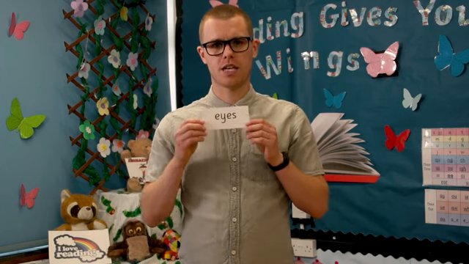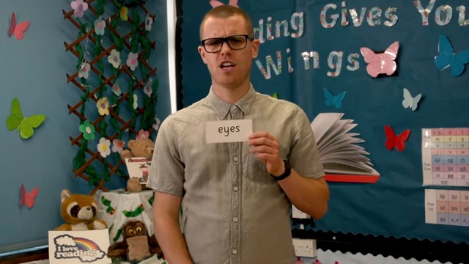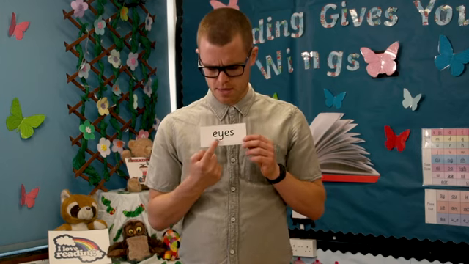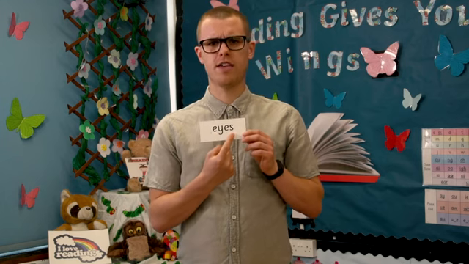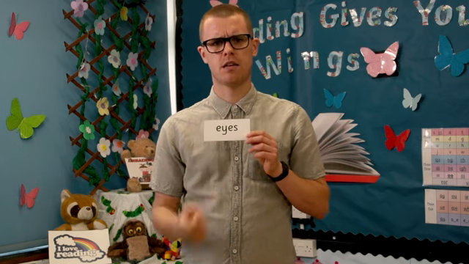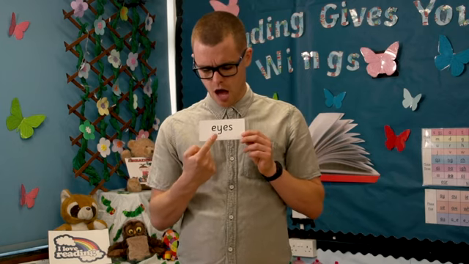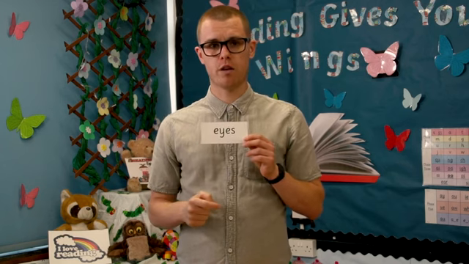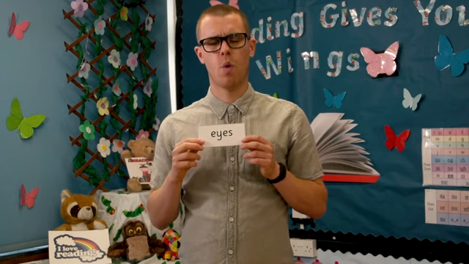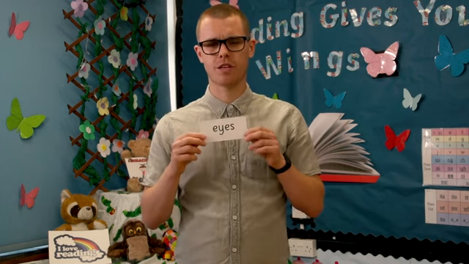Now, let's learn to read a tricky word. We are going to learn to read the word eyes. Well, the first bit is tricky. This bit here says I. And then this part at the end says z. When I read it, I say I-z, eyes. Now read the word with me. I-z, eyes. Well done. Now read it yourself.